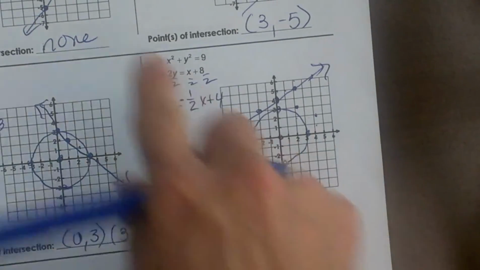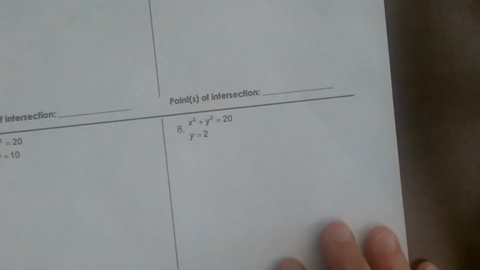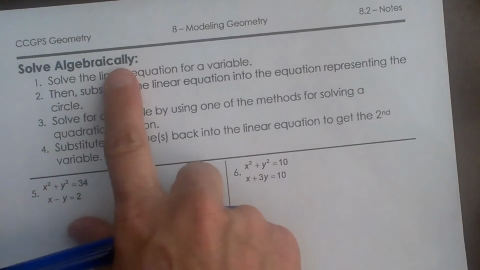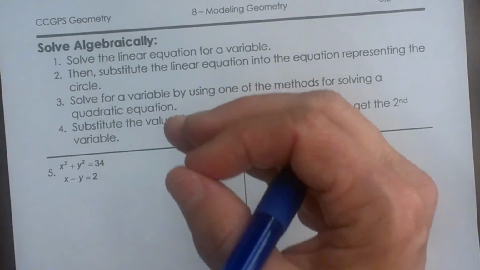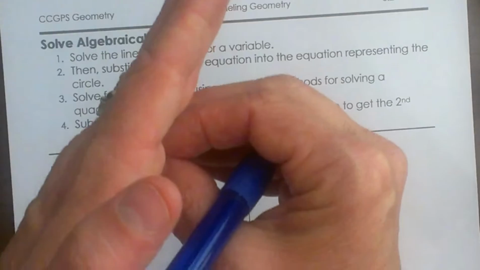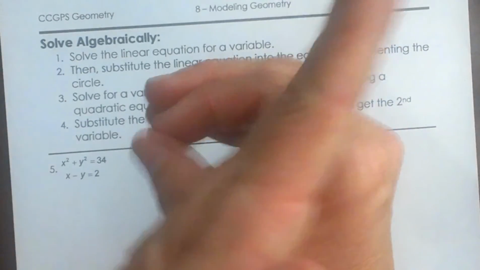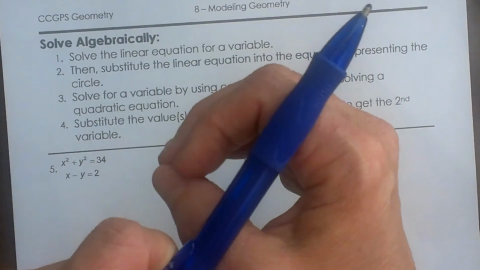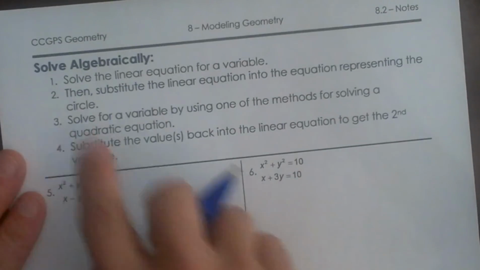Okay, so we had 2 that were none, and then 1 with 1 and 1 with 2 on graphing. Now, let's look algebraically. We're going to solve the system. So we have a circle and a line, and they may not cross at all, so there may be no solution. They might touch once or they might touch twice. You might go through it twice, so it might have 2 points of intersection, but it can't have more than 2. Okay, so how do we do this?